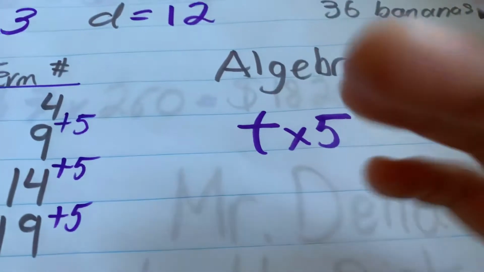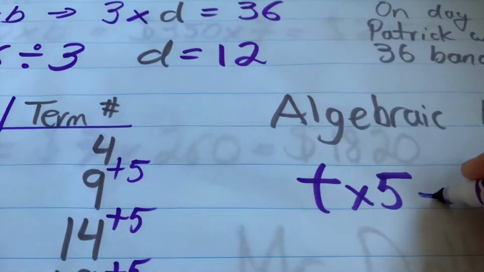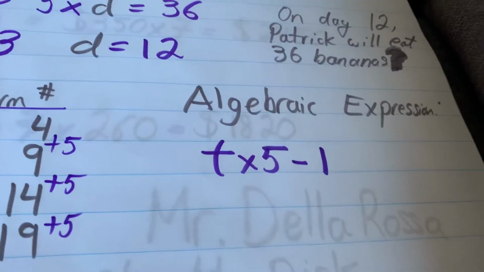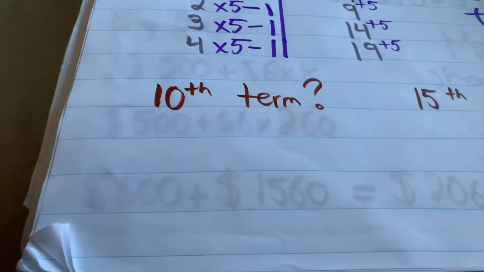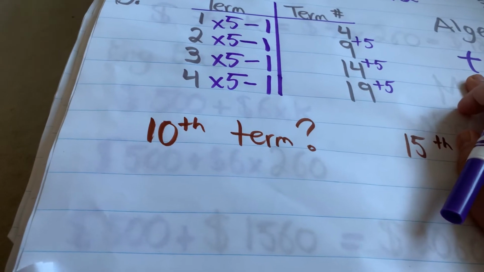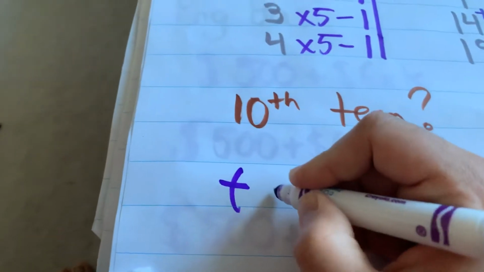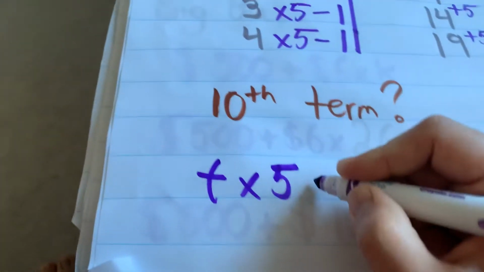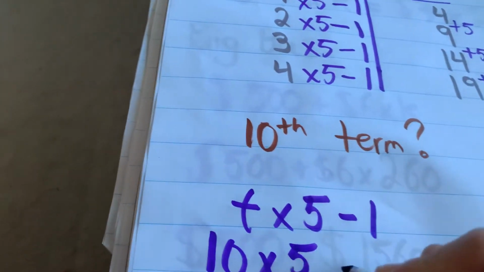And again, for term, you can use any letter you want. I'm just using t. T times 5, take away 1. That's our algebraic expression. So let's use this algebraic expression to solve for this. So what is it for our 10th term? Well, if t is for term, we just need to take out the t and put in a 10. So I'm going to rewrite my algebraic expression. T times 5, take away 1. I'm going to put in a 10. 10 times 5, take away 1.